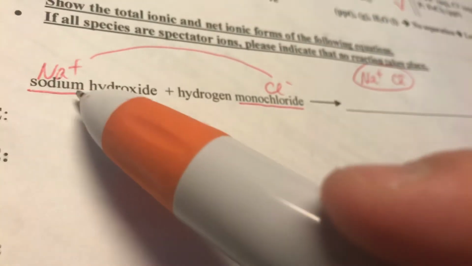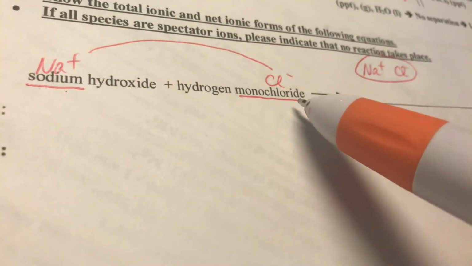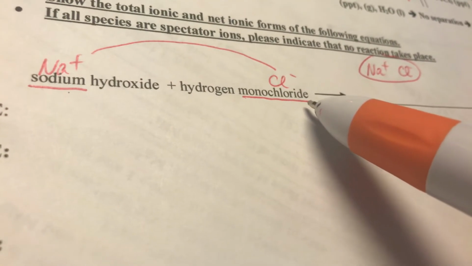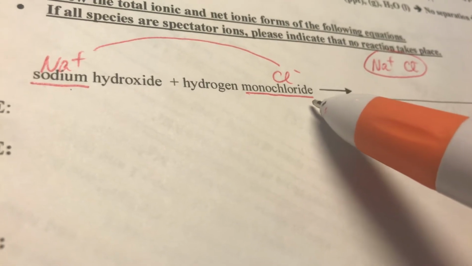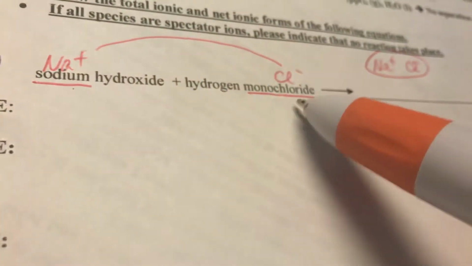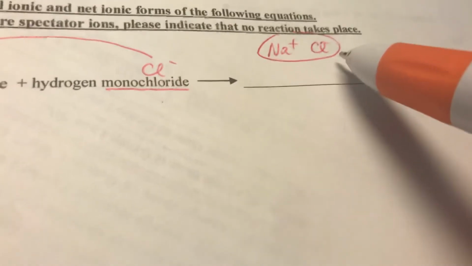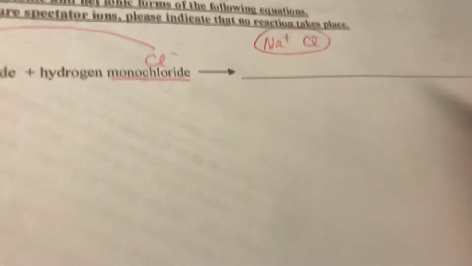So all you need to do is copy sodium chloride. You don't want to write sodium monochloride because this is ionic, no prefix. We just write sodium chloride. And you can tell Na plus Cl minus is sodium chloride. You have to be careful, no prefix.